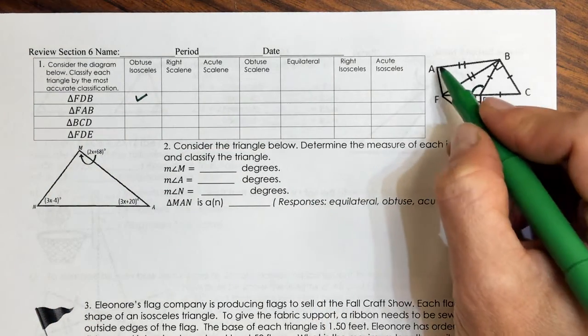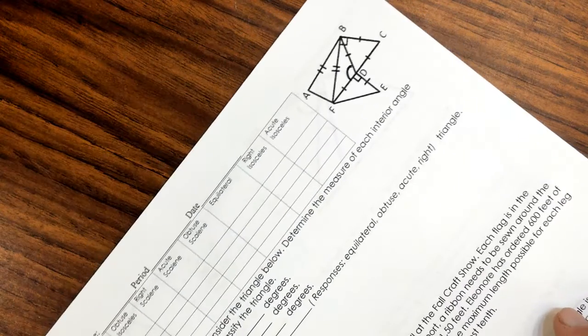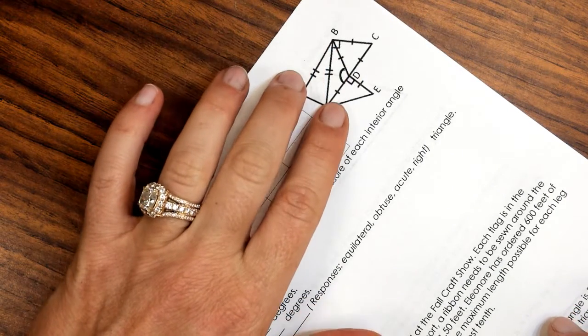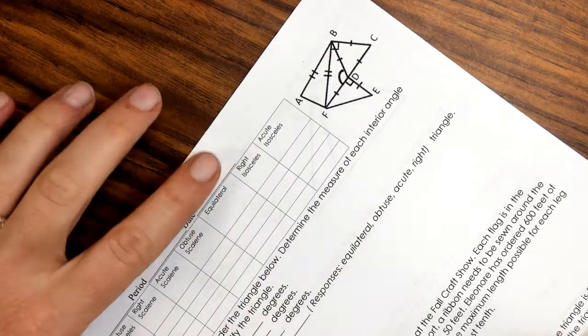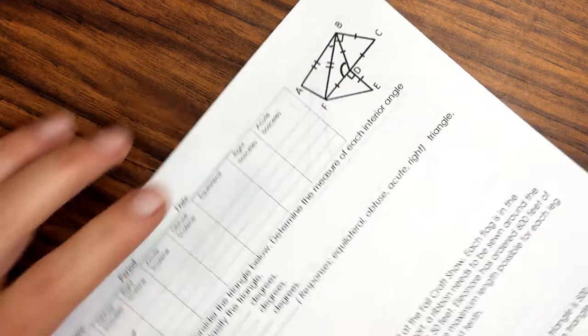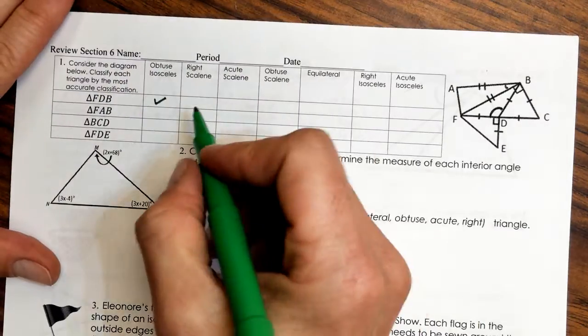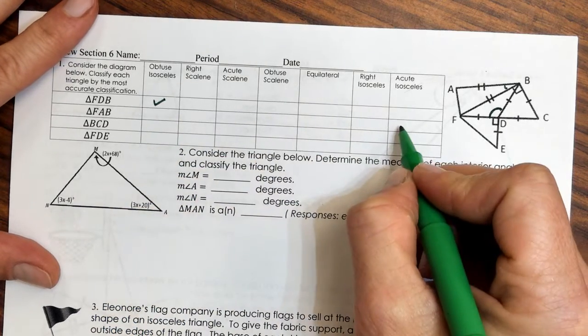FAB, if I turn the paper, you can see FAB has two congruent sides and an acute angle at the top. That would be an acute isosceles.